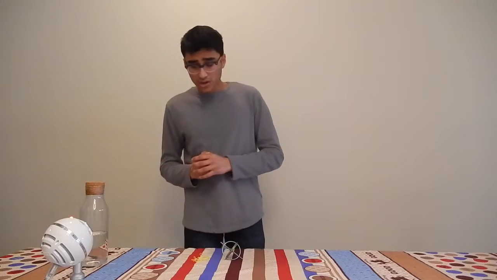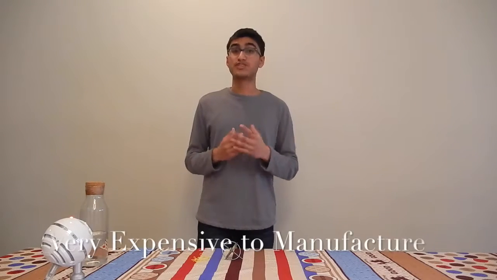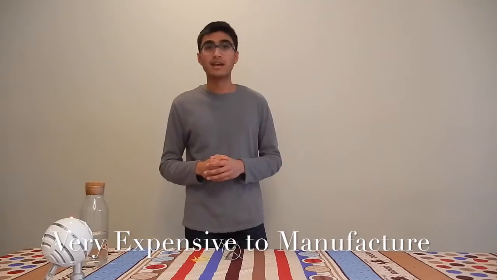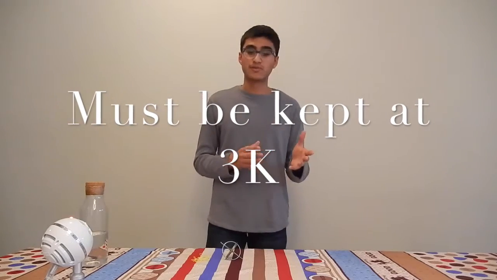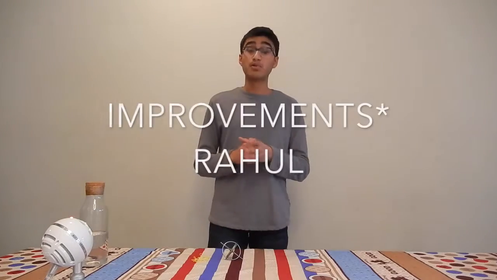Now, this technology, as I mentioned earlier, isn't used everywhere, and one of the main reasons is that it's so expensive to construct and leave in operation. This is because the superfluid must constantly be kept at a temperature of 3 Kelvin in order to remain in that superfluid state. But improvements are being made daily, and hopefully in the future, many other companies will start to use this technology.